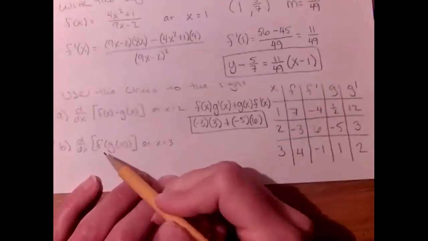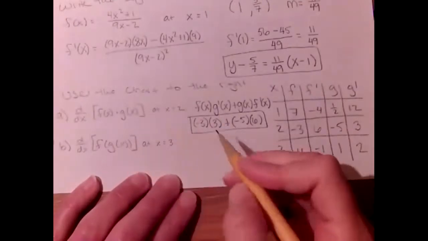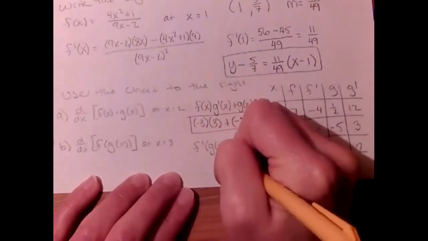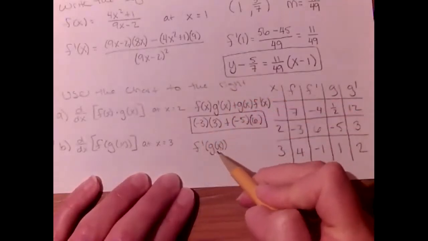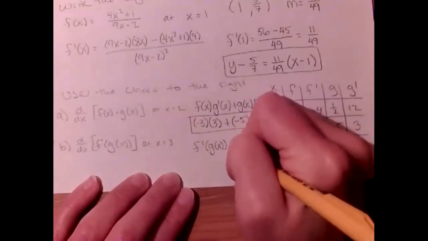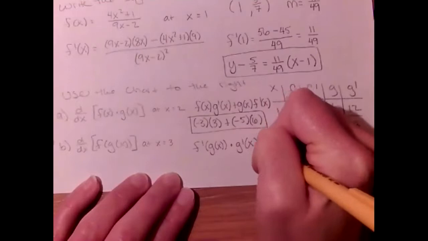And then this last one is f of g of x. So this is your chain rule. So literally just write out the chain rule. It's f prime, and then g of x stays the same. You do the derivative of the outside, the inside stays the same, and then chain on the derivative of the inside.